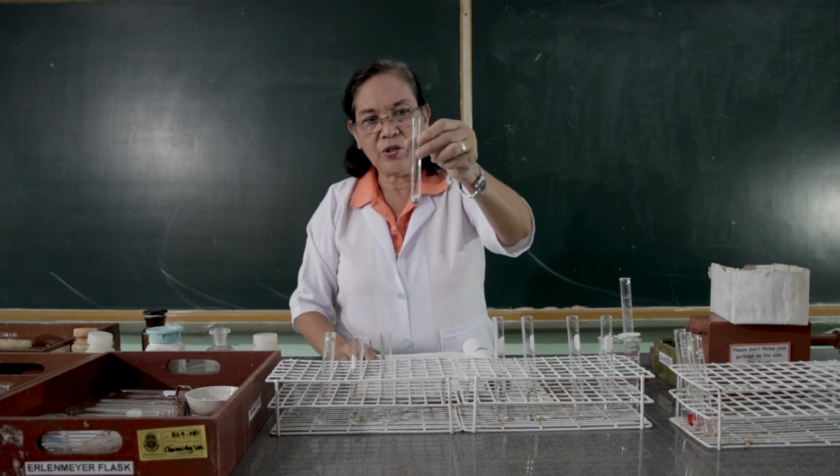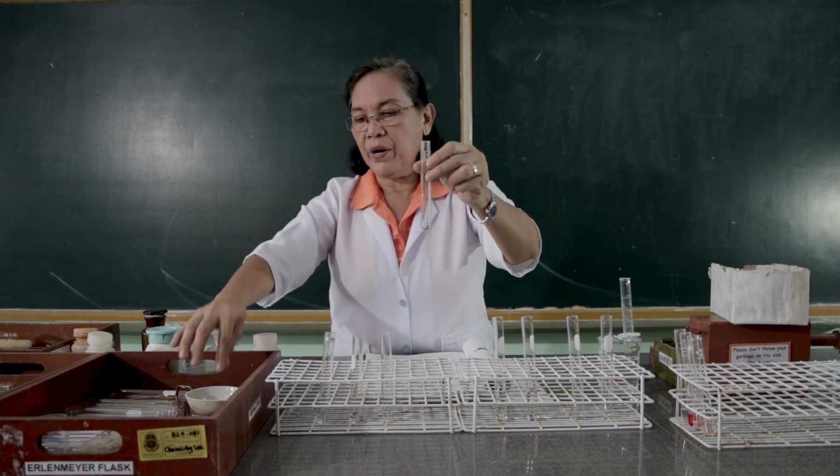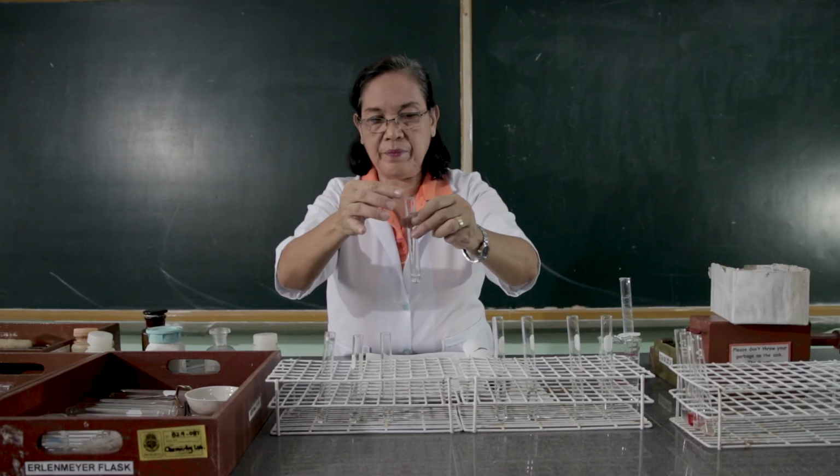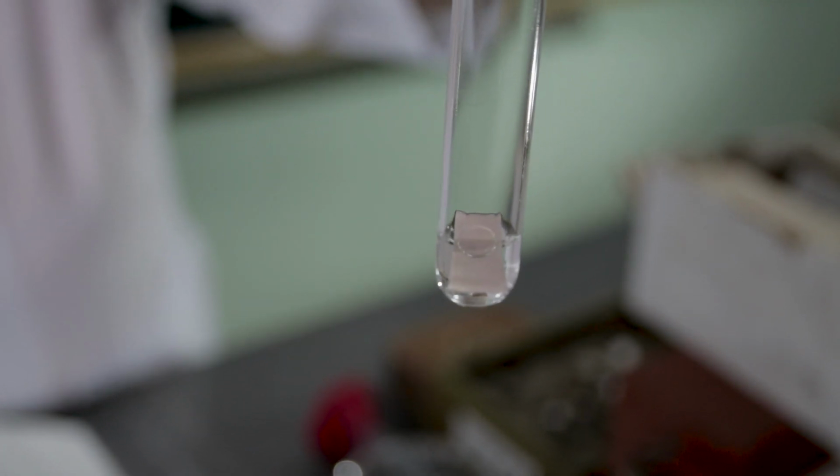Again, to the first test tube of the acetic acid, we're going to put the blue litmus paper. Observe what happens.